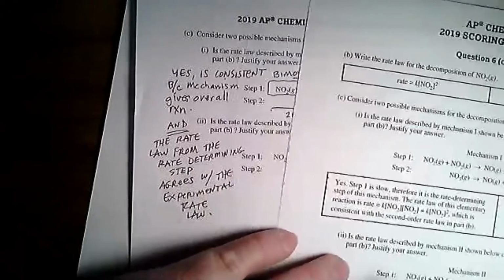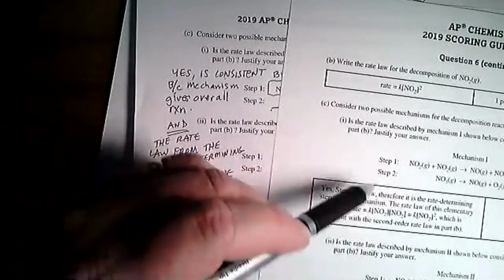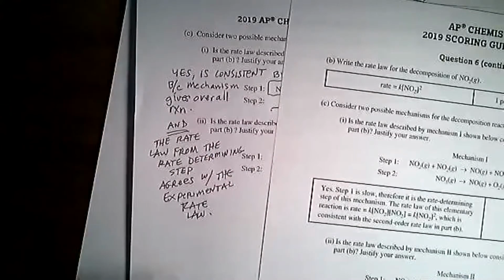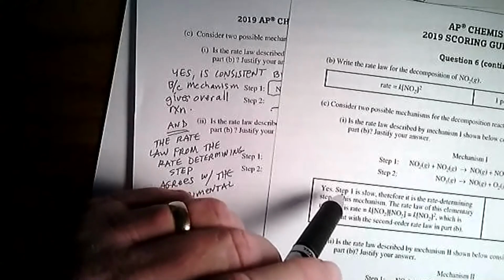One, yeah. Seems like a lot to do for 1 point, but it's worth one. So if you would have gotten that one, if you would have remembered how we test these different mechanisms, some of you guys would have got 3 out of 4, at least at this point.